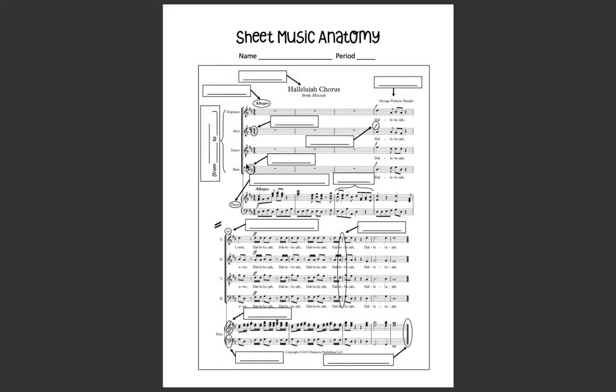So sopranos, you might want to take a second and practice following the soprano line in the grand staff and notice what clef is there. Altos, you might want to practice the same thing. Practice reading just the alto staff and the grand staff. Tenors, basses, or we would call baritones, because we have the combo group since we're in middle school, you can practice following along with one of those voice parts.